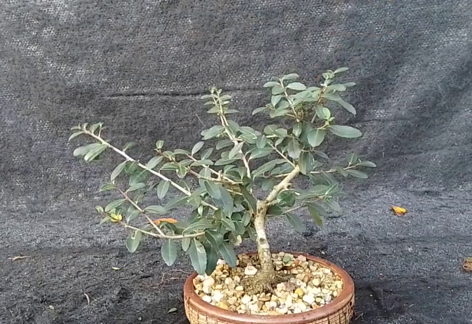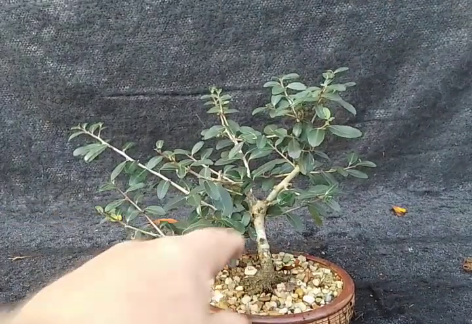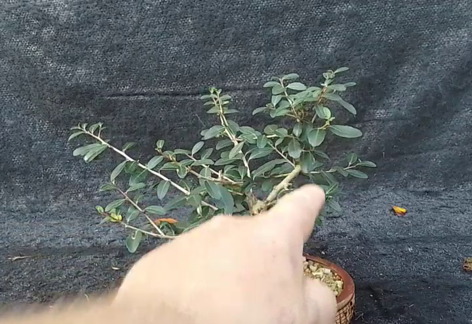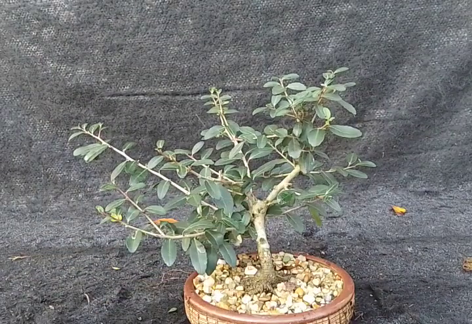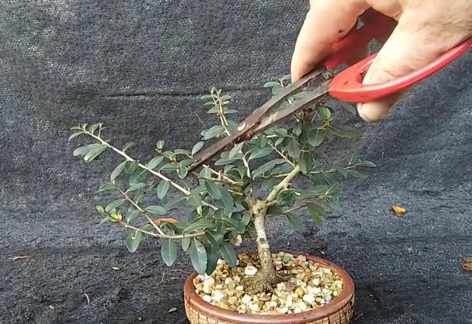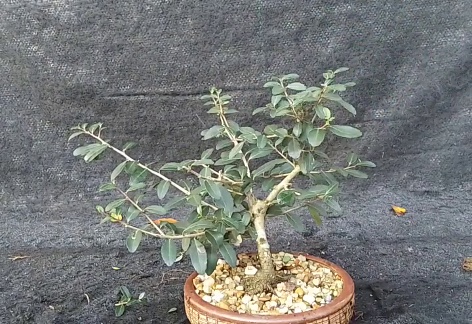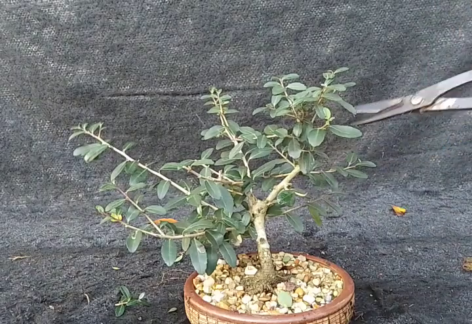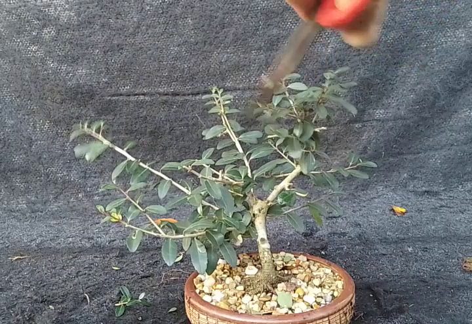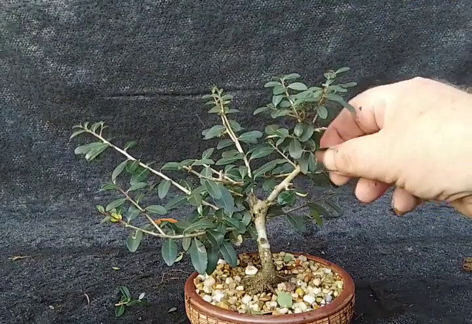And that one there is also visually. So right away we now have the trunk line accentuated a whole lot better. And then just give this guy another little cut like that. And then up in here, it still needs to develop some.